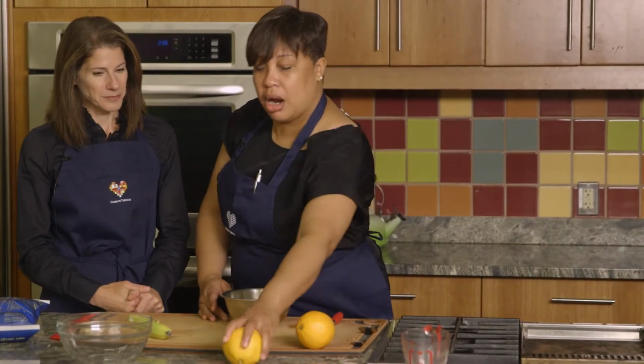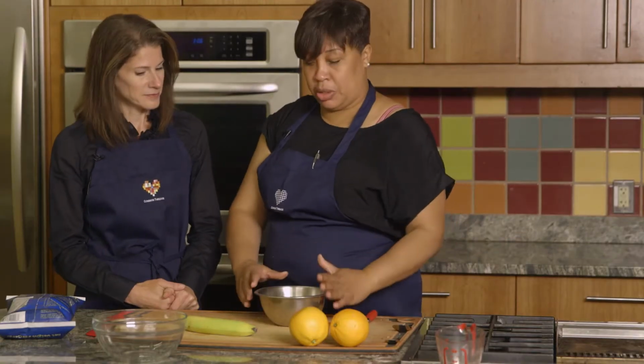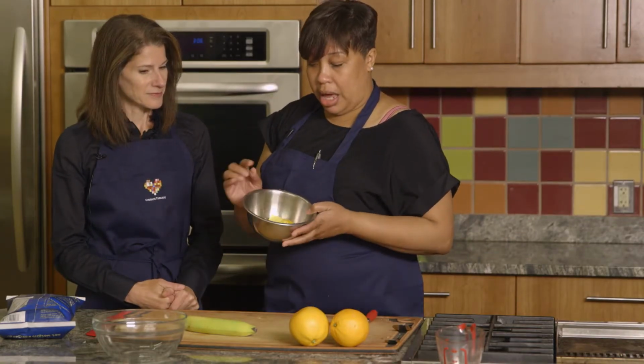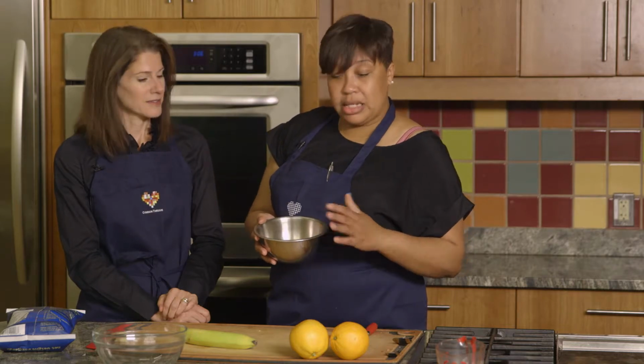So here we have our oranges, the banana, of course we have our simple syrup going, and we have our mango and our pineapple. A good alternative, if you can't find mango, is to make sure we get the frozen. If it's canned, make sure it's canned in its own juices. I like to have a very colorful salad. So this is really colorful.